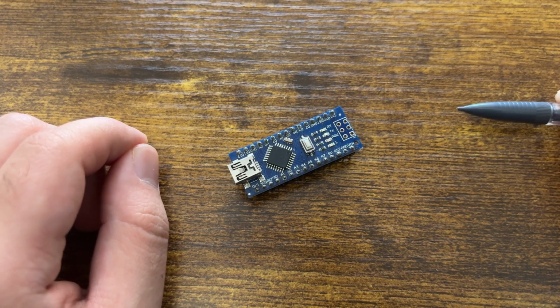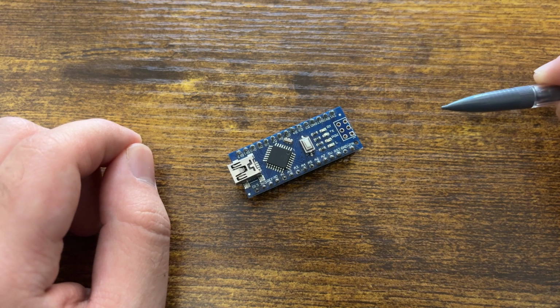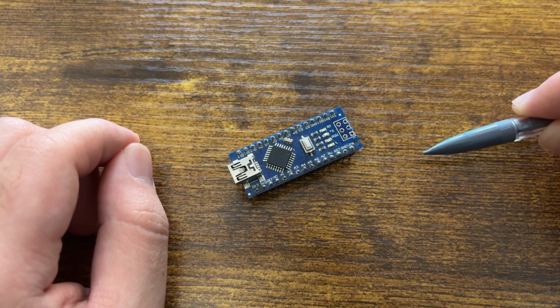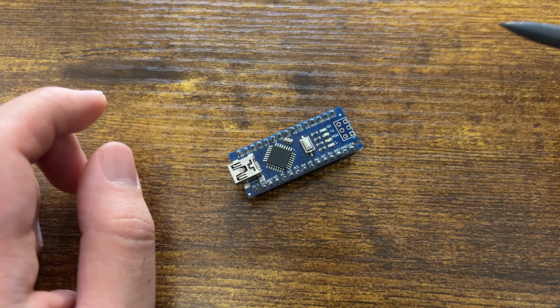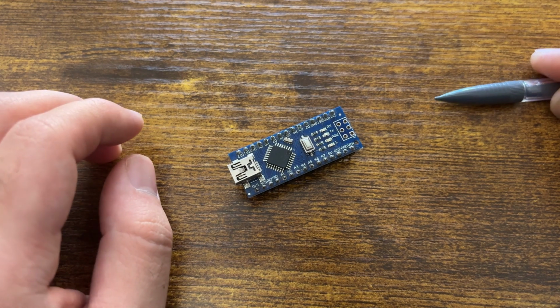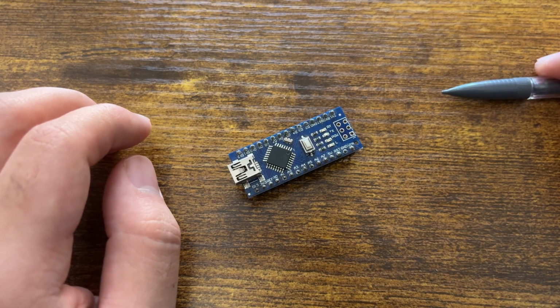But this one pulse can be interpreted in different ways. So was it only one logical high? Was it 2 logical highs? 3? Maybe infinity? So that's why we need to translate these bits, bytes for our microcontroller.